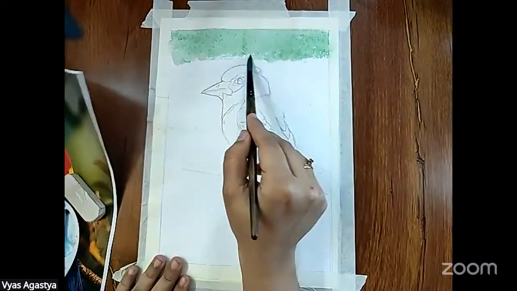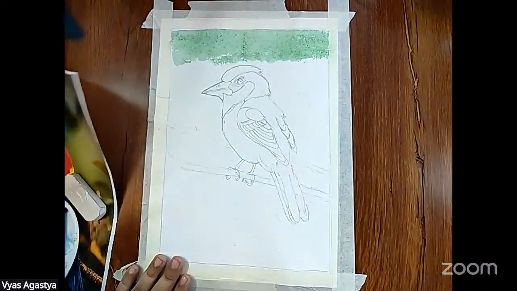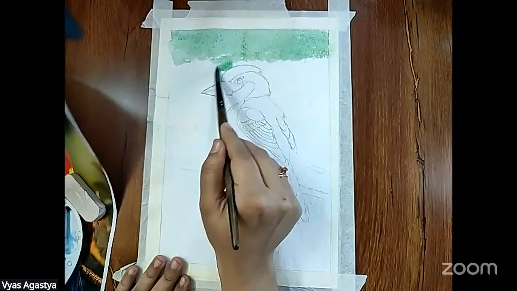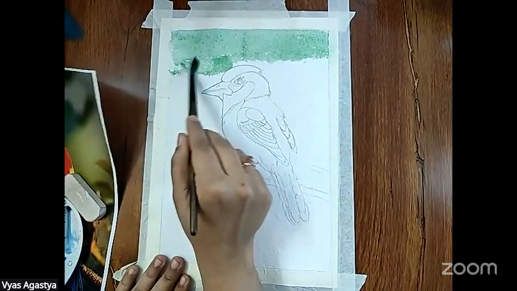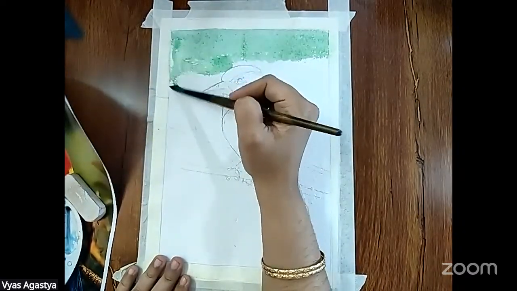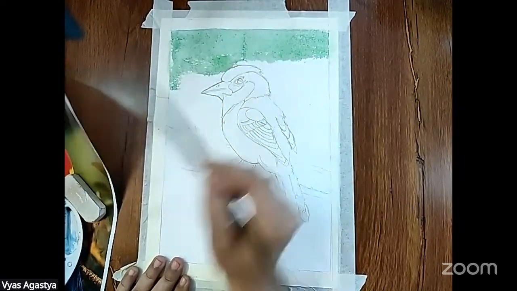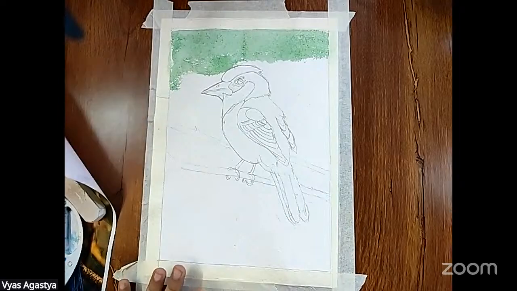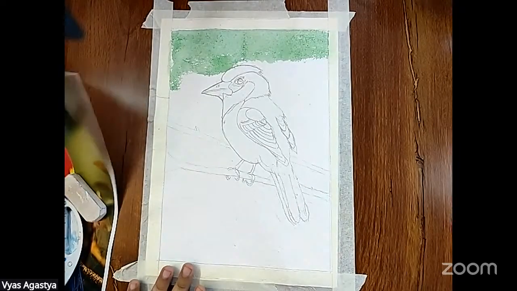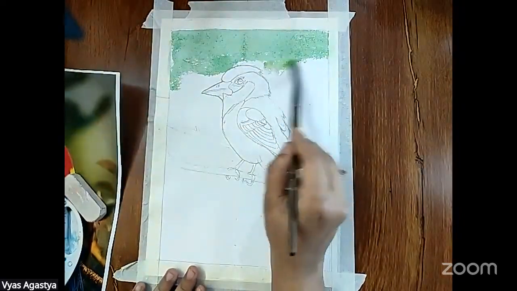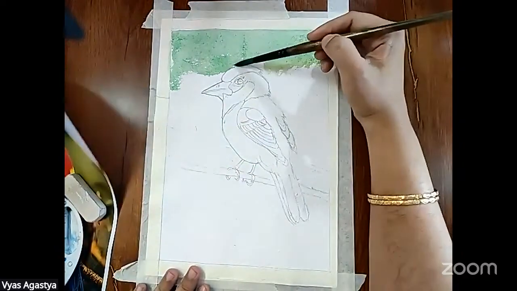See, don't paint on the bird and don't paint on the branches. You should paint around the bird. Okay? Have you understood what I'm telling? Don't paint on the bird. Just paint around the bird. Leave the space here.